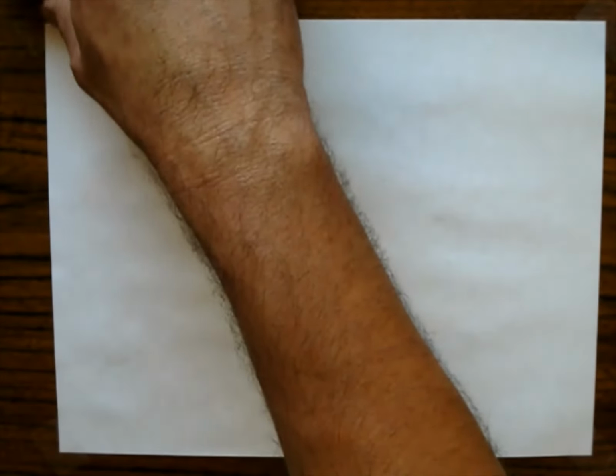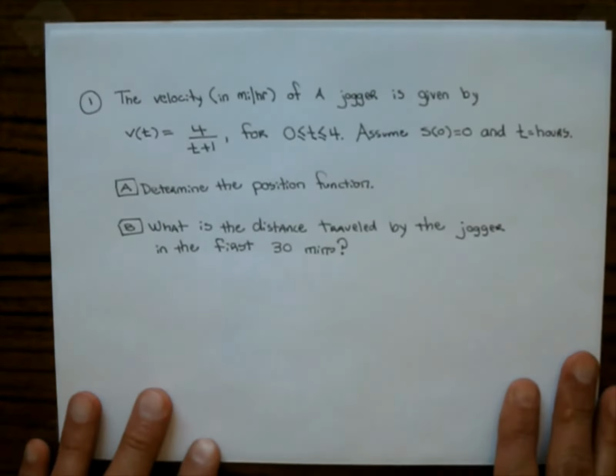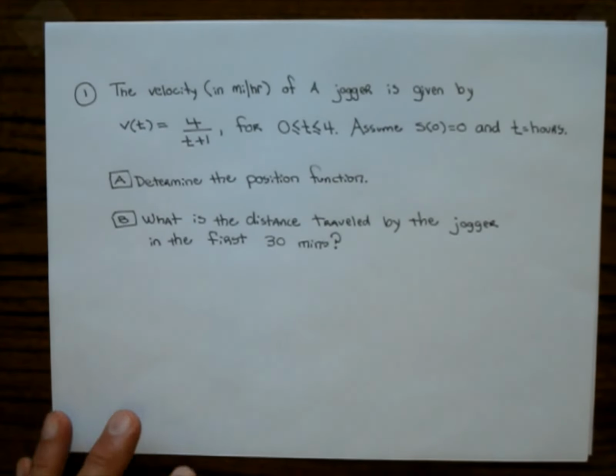I've also assigned 6 problems that are maybe a little bit weirder, like the 2 that I'm going to do. So I will do 2 problems.